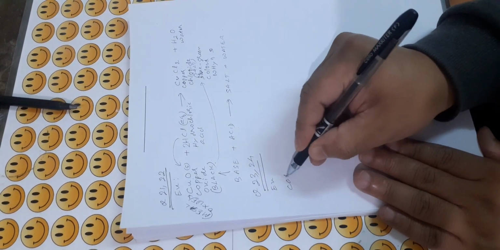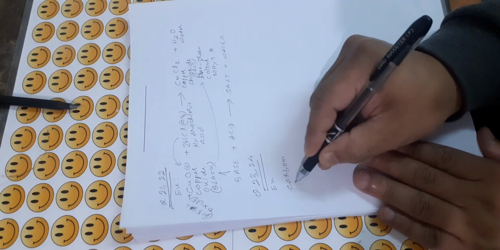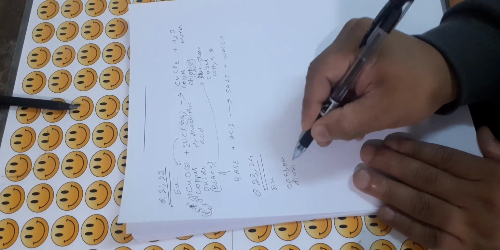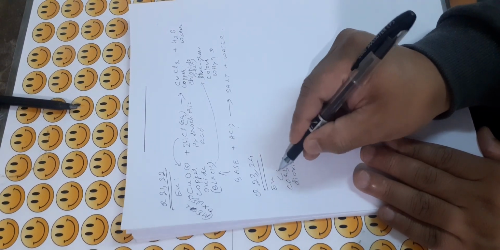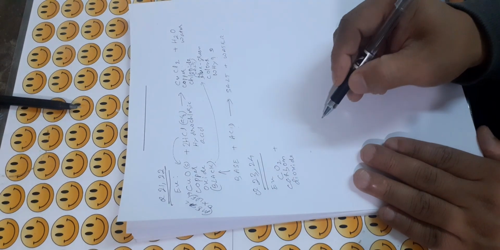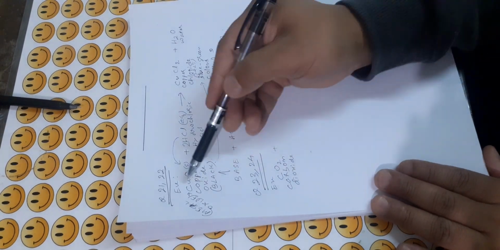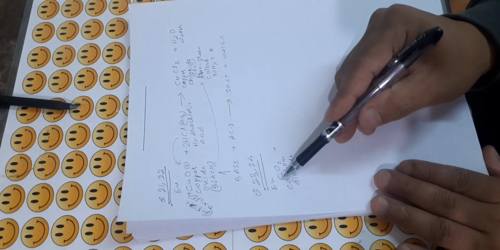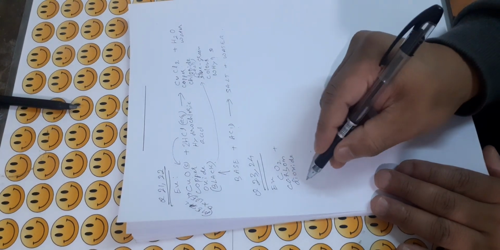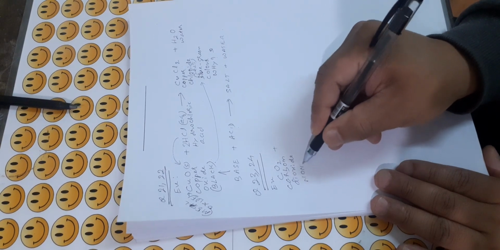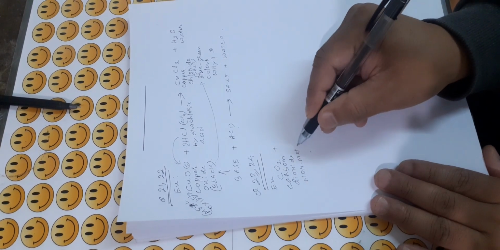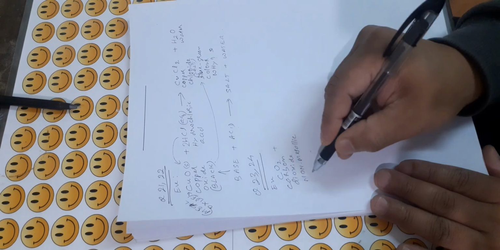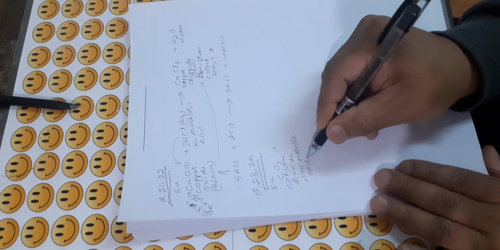I'll take here carbon dioxide. Write the formula yourself. Yes, that's right, carbon dioxide. Here copper oxide is a metal oxide because copper is metal, but carbon is non-metal, so carbon dioxide will be a non-metallic oxide.